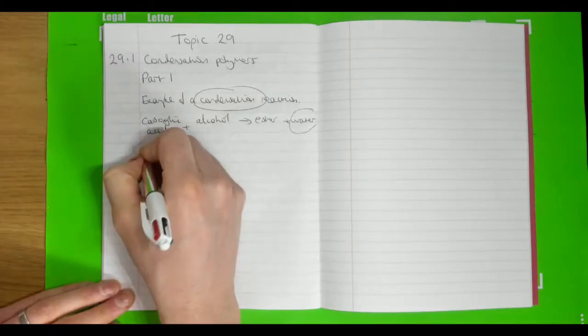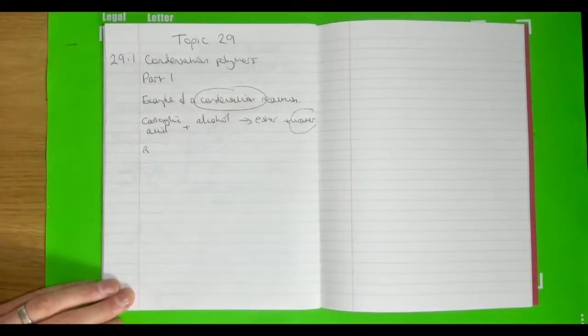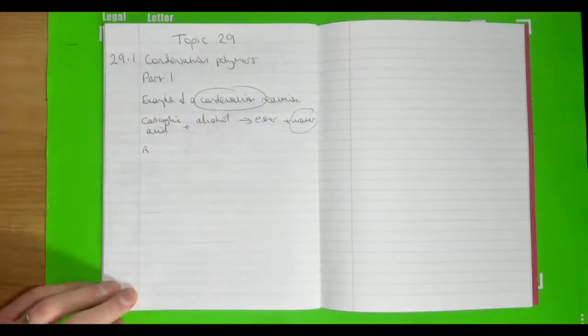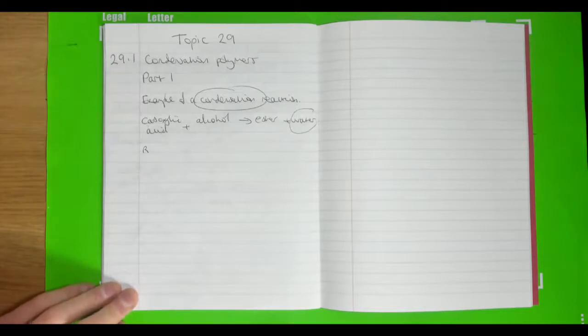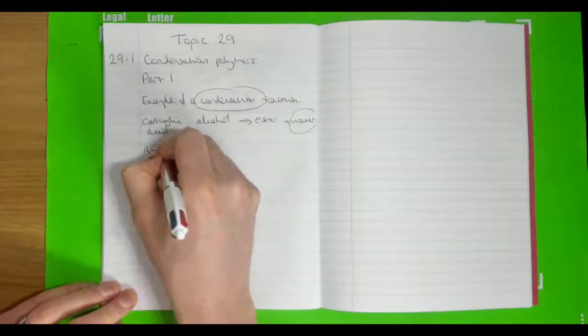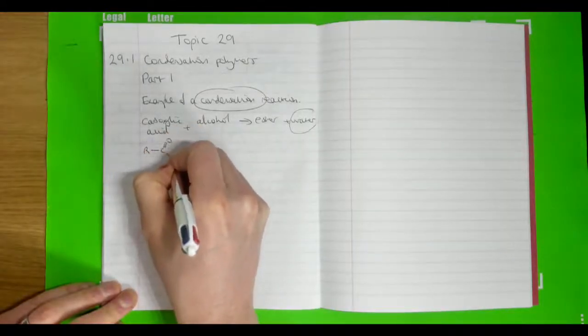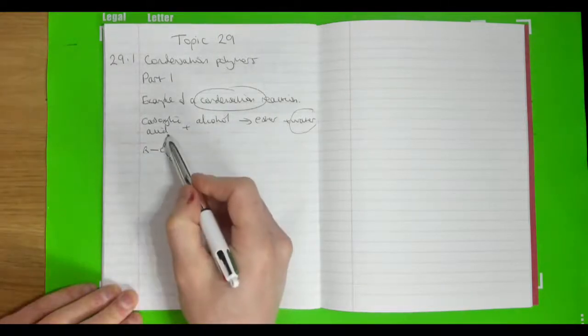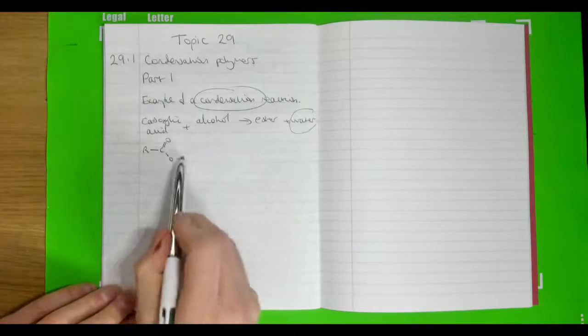We're going to use R to represent the hydrocarbon chain. That could be a CH3, it could be a CH3CH2, etc. We're just going to write R though, because we're interested in the functional groups only. So here we have a carboxylic acid group. It's a C double bond O, that's your carbonyl, and then an OH as well.